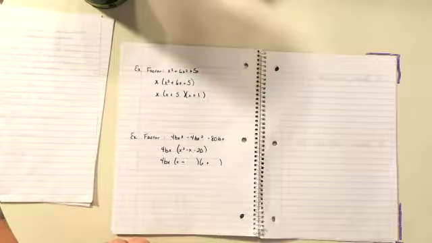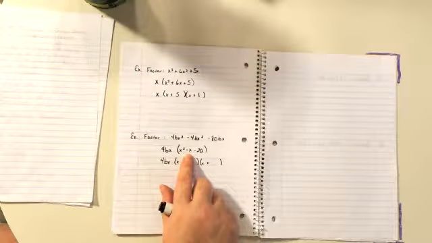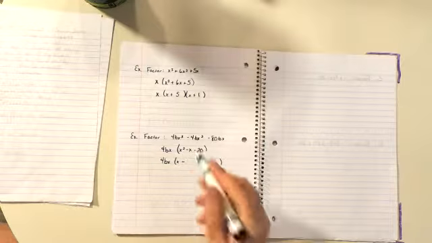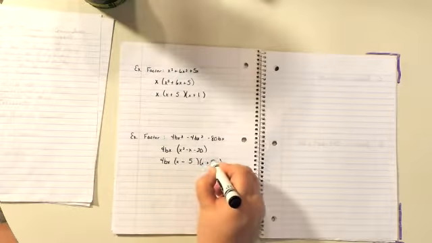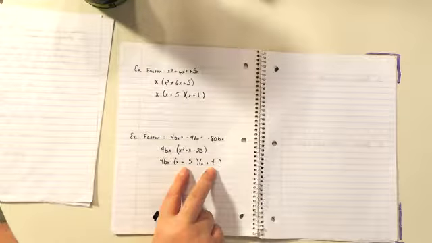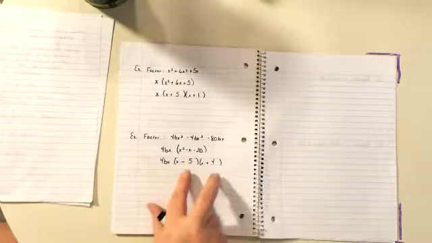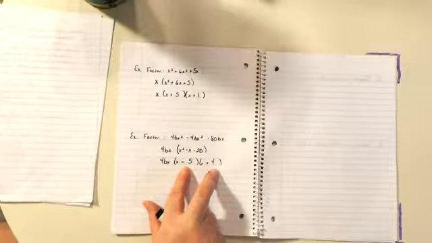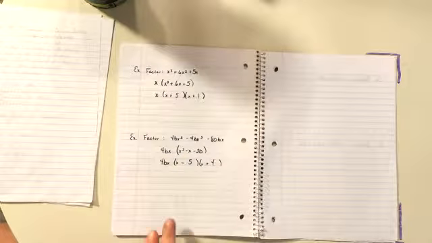So the factors of 20 are 20 and 1, 10 and 2, and 5 and 4. Negative 5 plus 4 would equal negative 1. So let's put that here. And here's our check. Negative 5 times 4 is negative 20. Negative 5 plus 4 is negative 1.